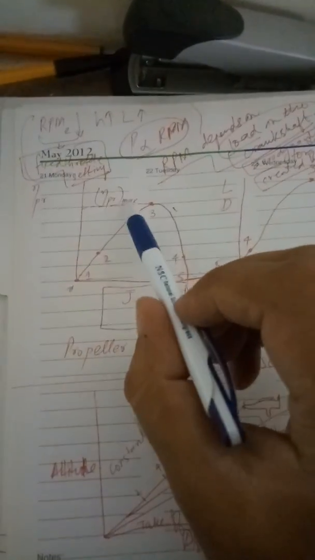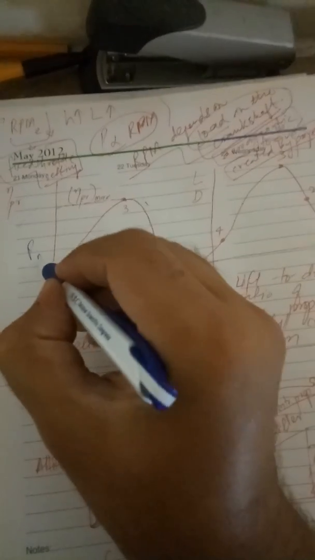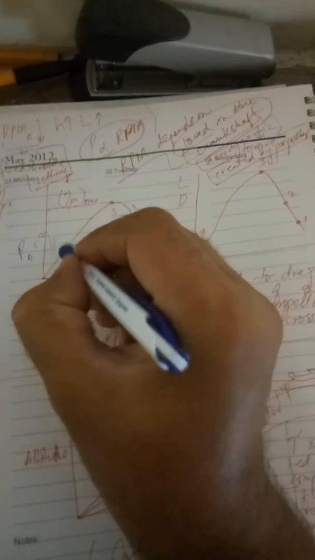That is how it's going to show. And because of that, the relationship we have derived is P_A equals η_P times P. So these two are related.